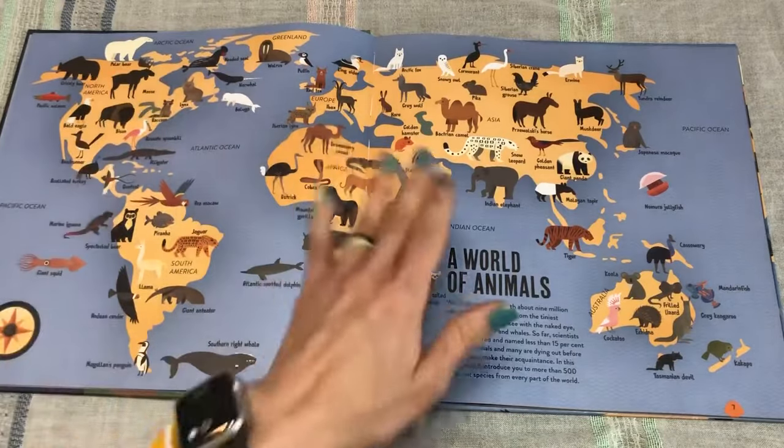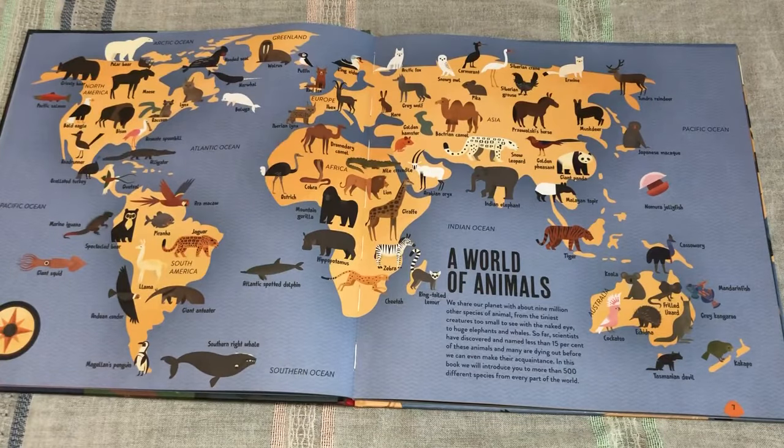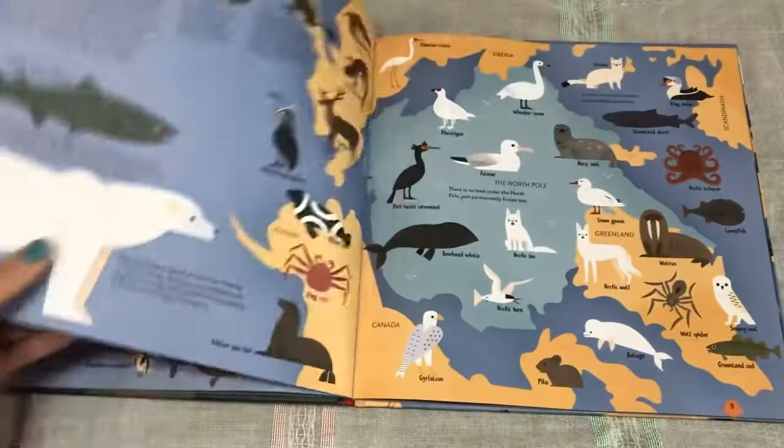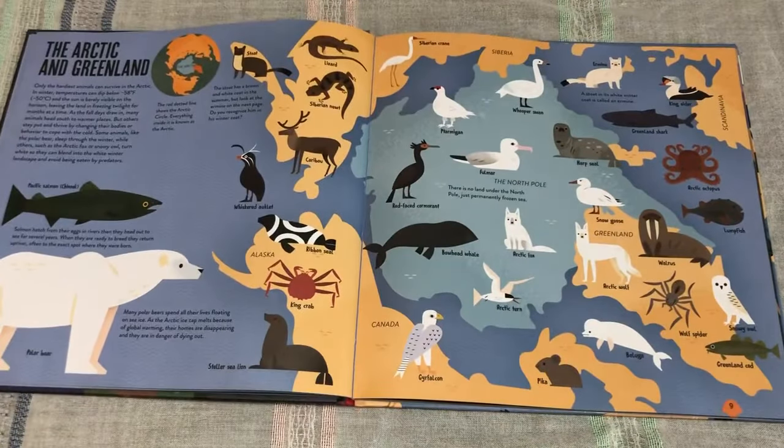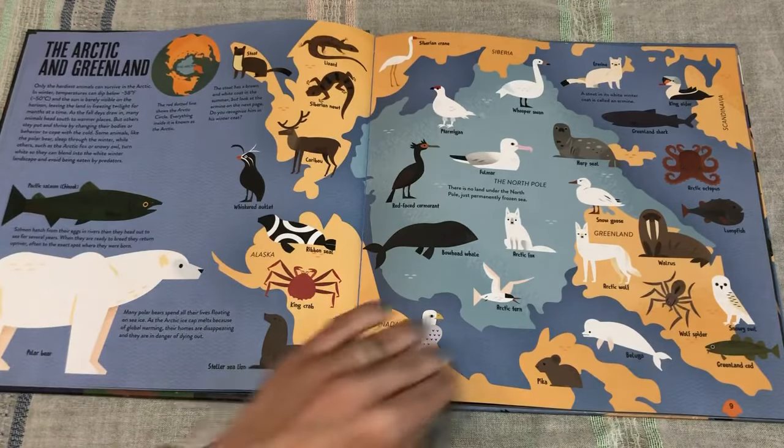All over the world, there are different animals in different places. The Arctic and Greenland. These animals have to survive in very cold climates. This is located at the northernmost part of our Earth.